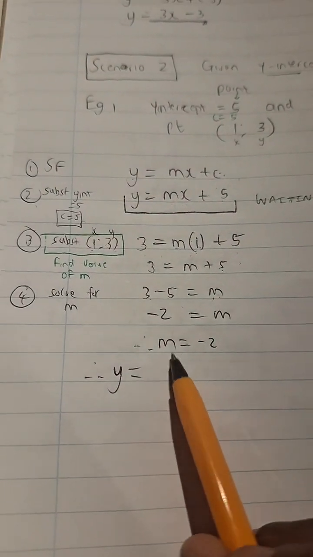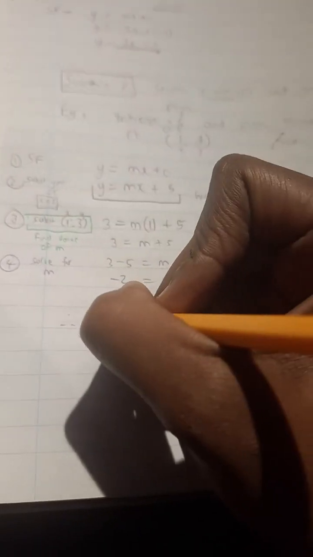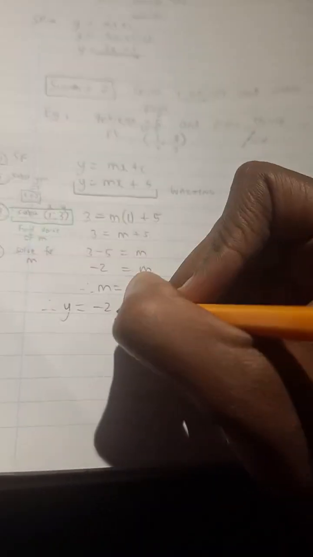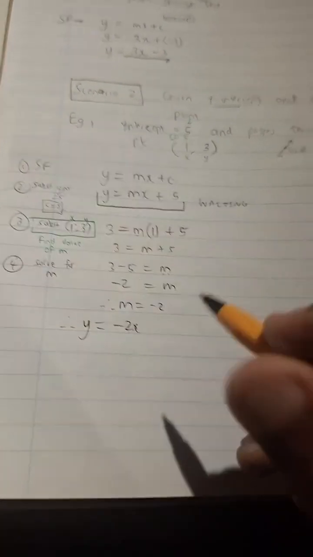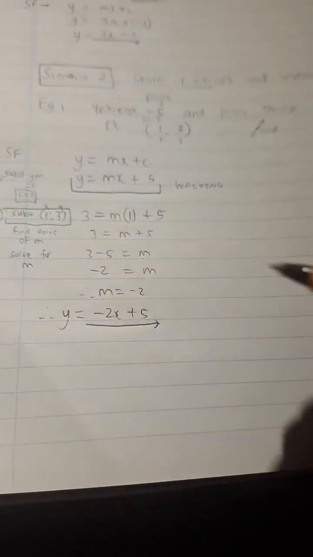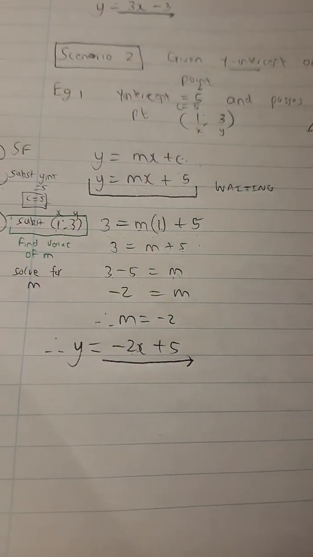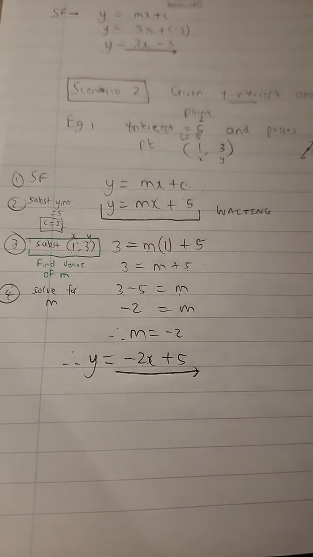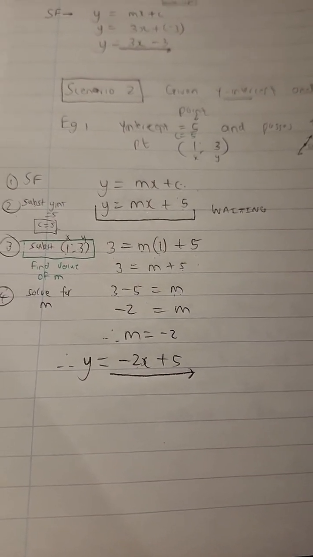y is equal to, our m value, guys, is what? Negative 2. Followed by what? Followed by x. Followed by what? Plus 5. So this is the equation of the straight line. Really, really straightforward.